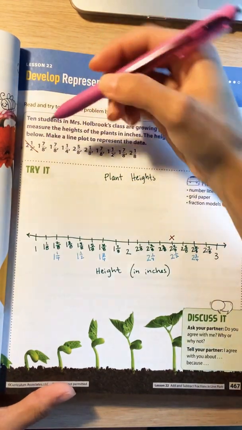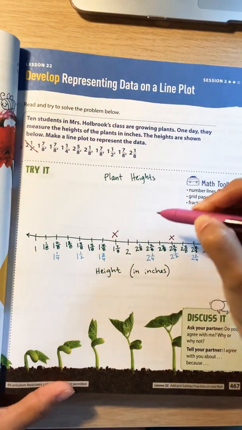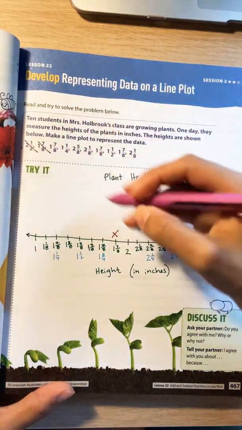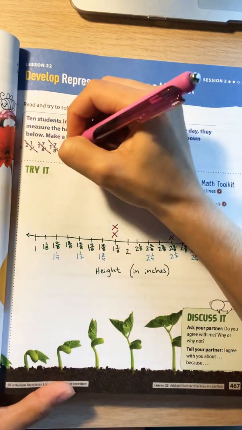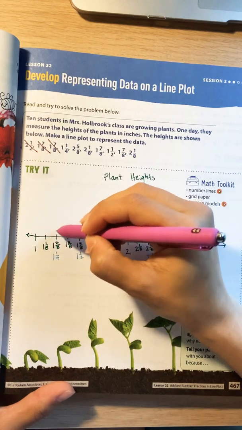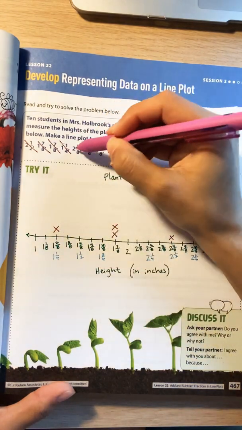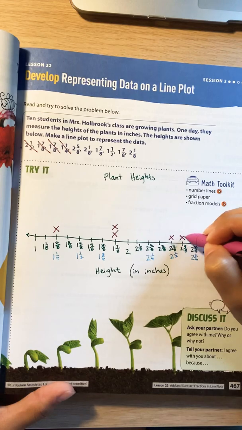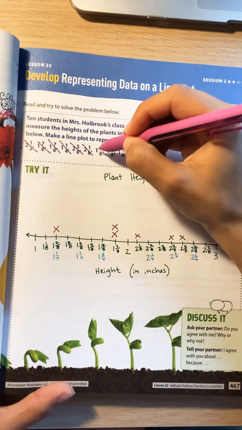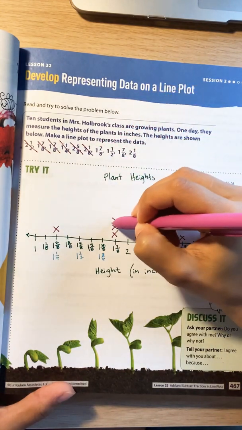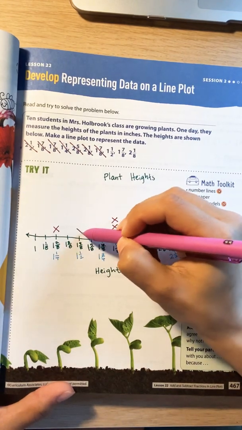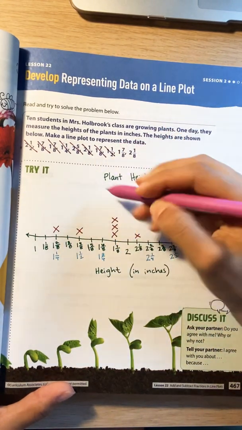Next is 1 7/8. Right there. And remember, we try to keep our X's the same size. And then another one at 1 7/8. Then 1 1/4, which is right there, the equivalent fraction to 1 2/8. Then 2 5/8, 2 1/8, 1 7/8 again. 1 1/2, which was equivalent to 1 4/8. And 1 7/8 again.